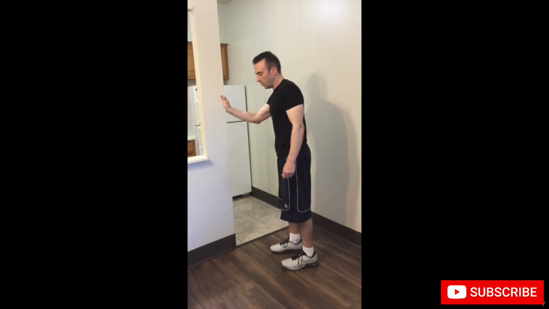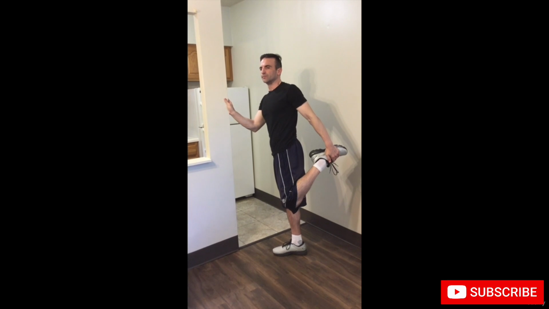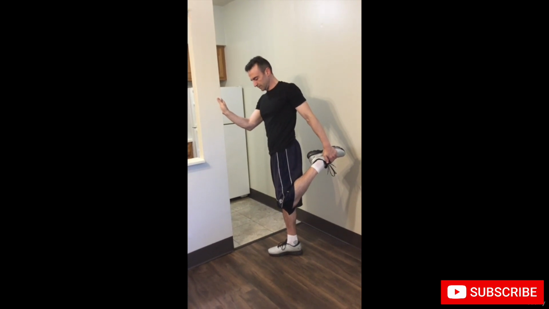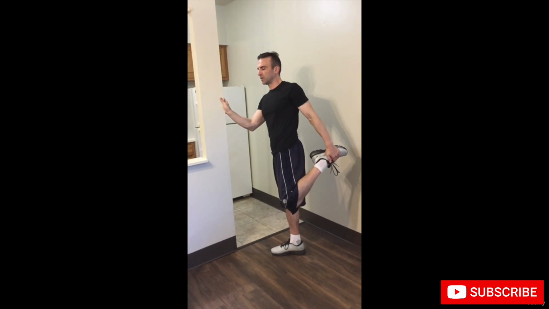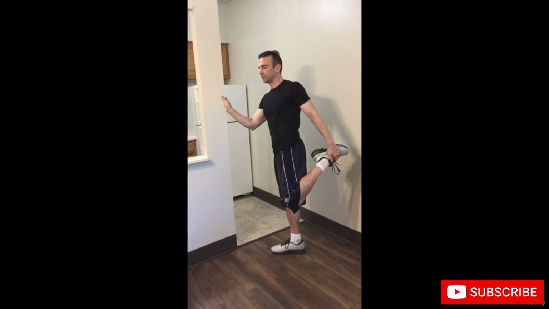Quad stretch. The quad is the muscle above the knee in the front of the leg, extending from the knee up to the hip in the front of the leg. In order to help with my balance, I have one hand on the wall and the other hand is pulling my foot close to my glutes.